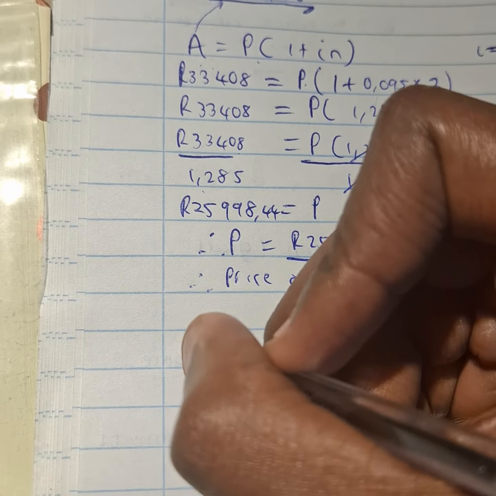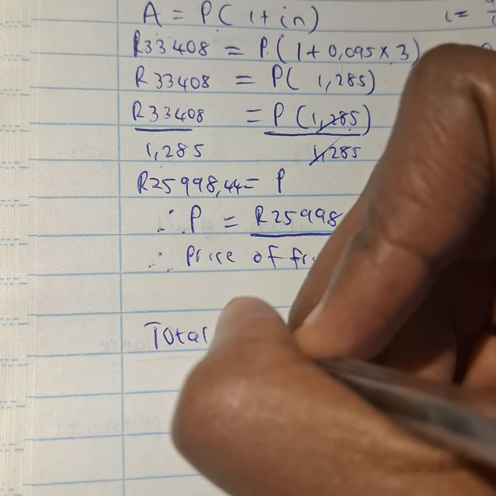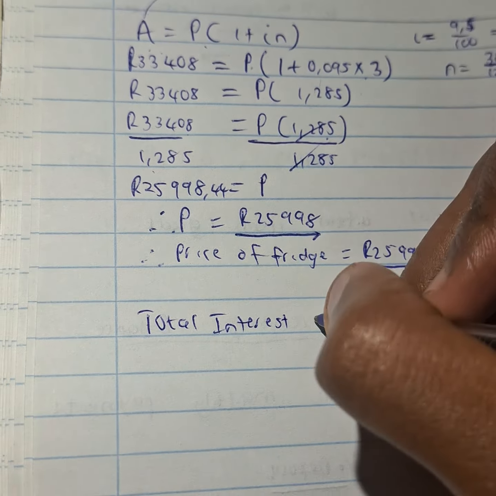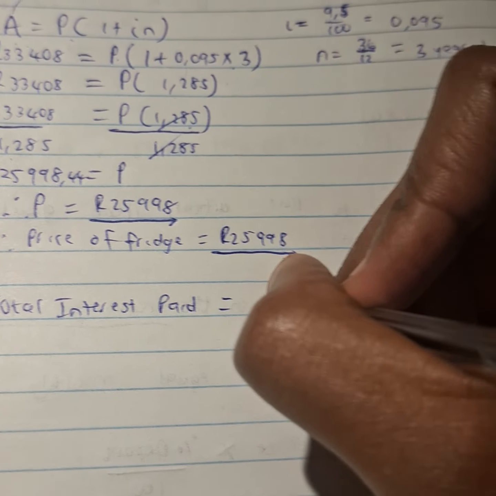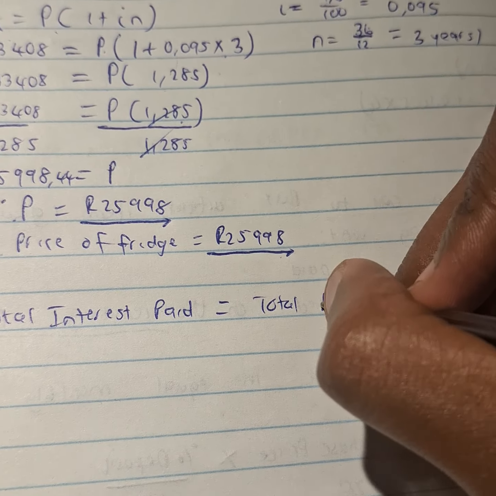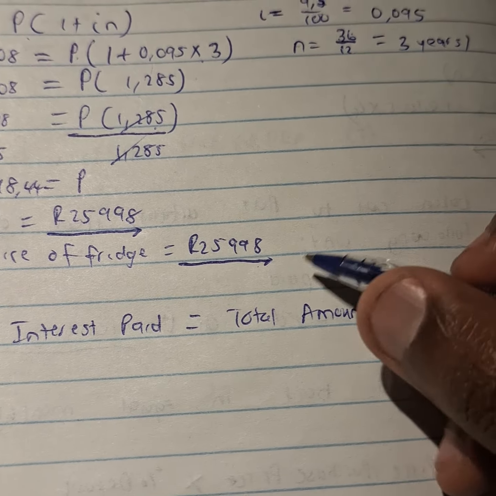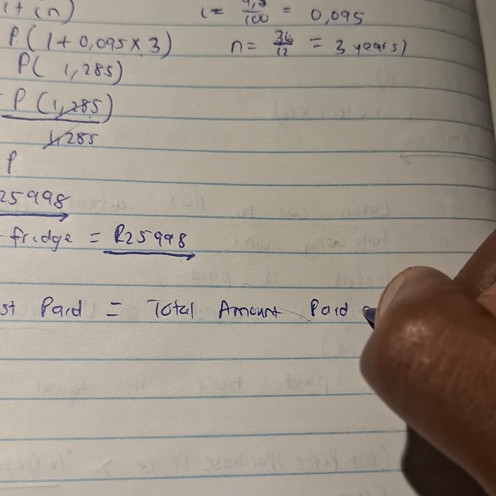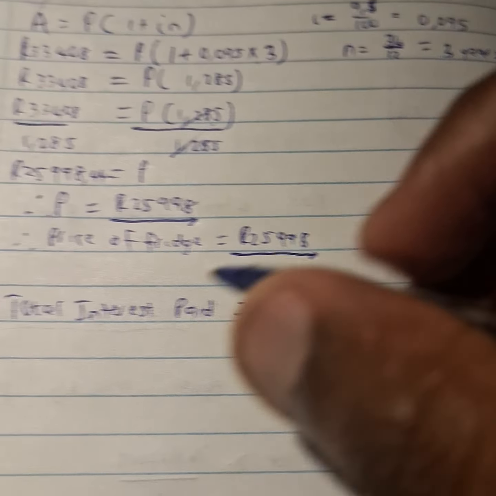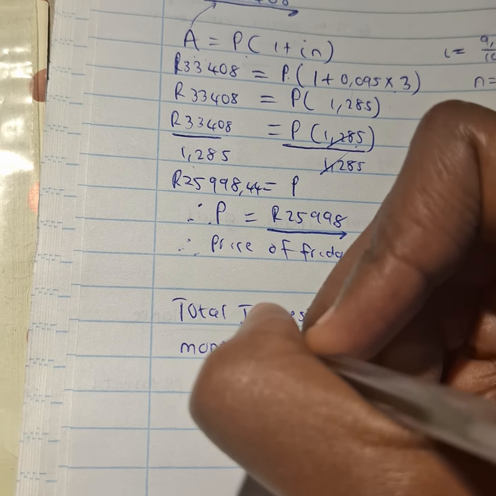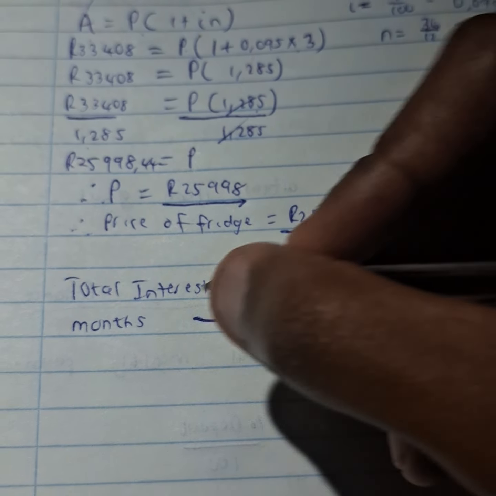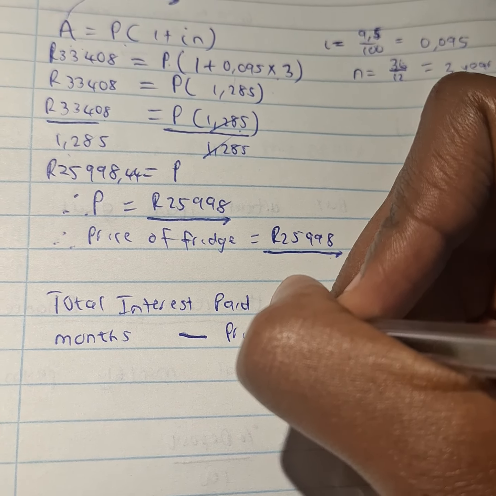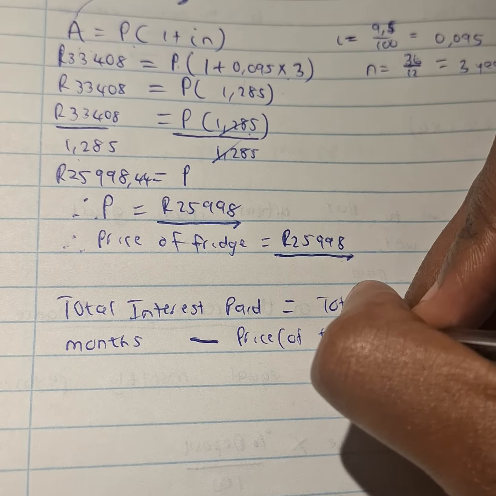If we want to calculate the total interest paid, we need to take the total amount that is paid over 36 months and then subtract from that the price of the fridge.